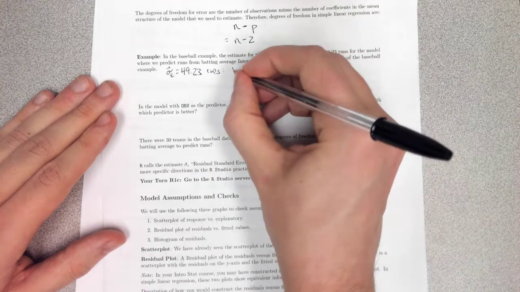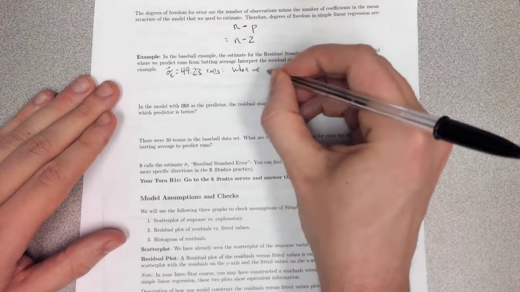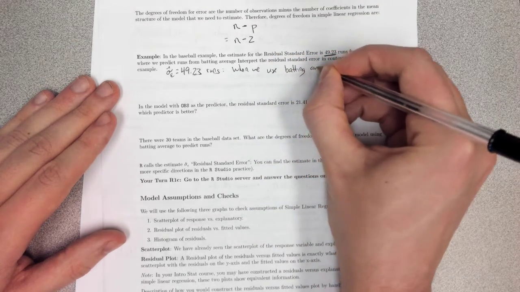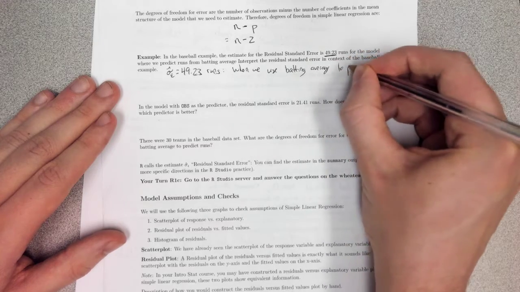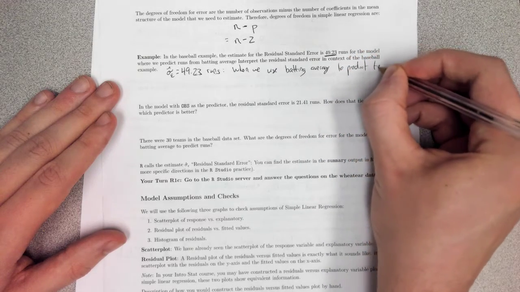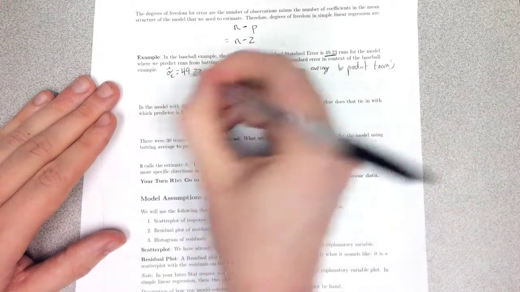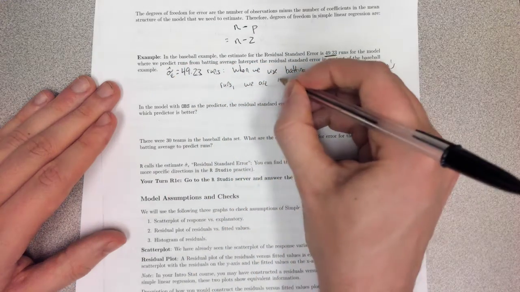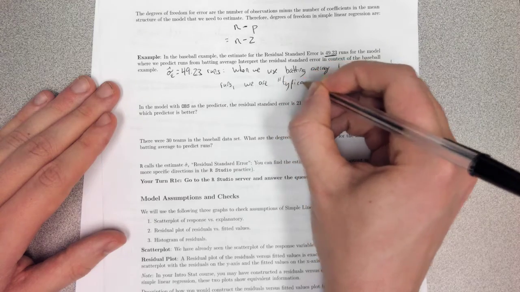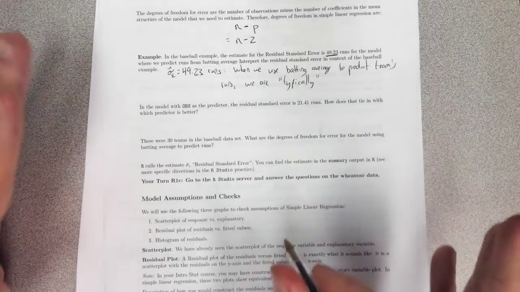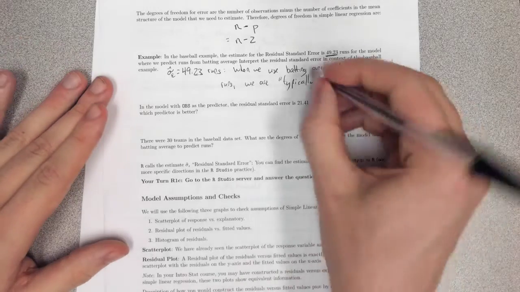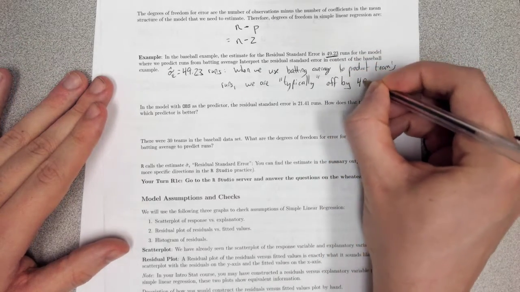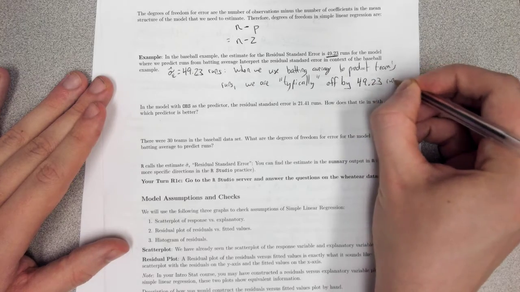And so this means that when we use batting average to predict teams' runs, we're typically, or on average, but it's not completely on average, so we're putting it in quotes, we're typically off by 49.23 runs.